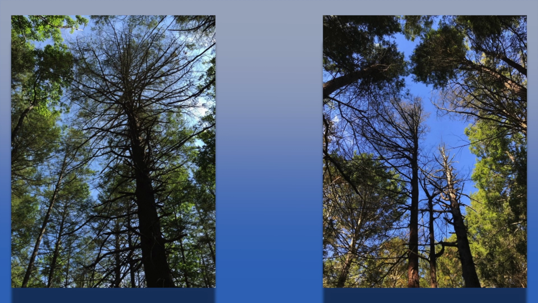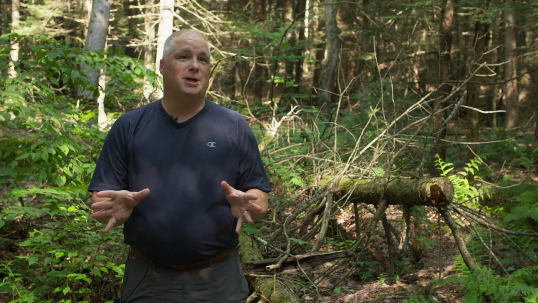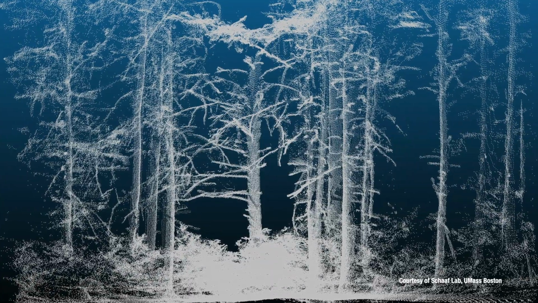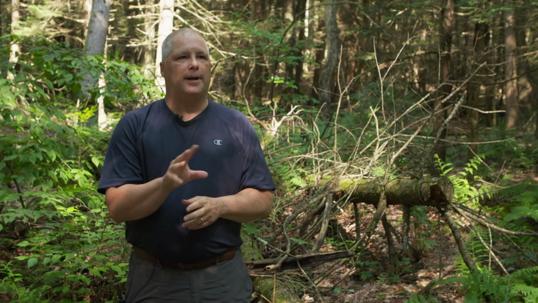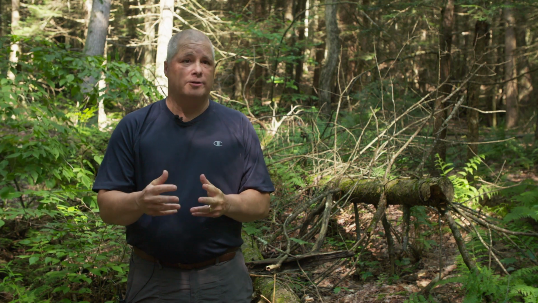One of the first things we do is try to take a good inventory of what's in the forest now, because sometimes change can happen pretty rapidly. When I first started studying hemlock, I was lucky if I could take some pictures, right? But with the advent of new tools like LiDAR, which emits pulses of lasers, we can start looking at the subtle changes in forests and trees on a finer scale.